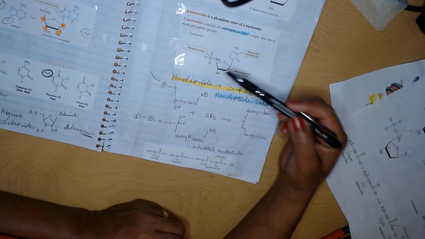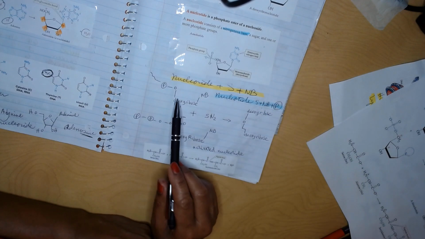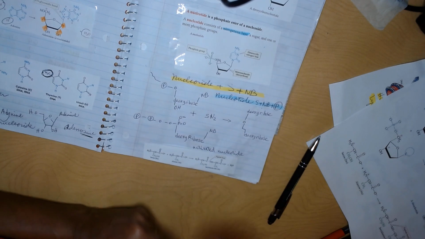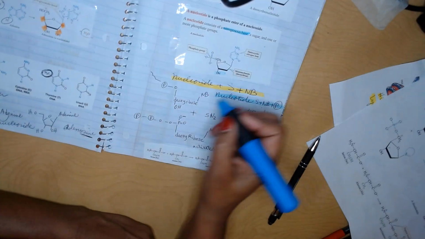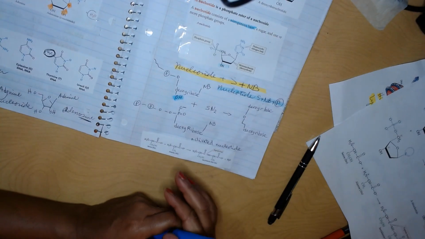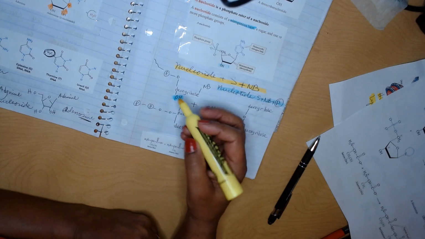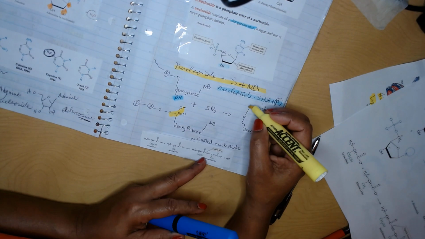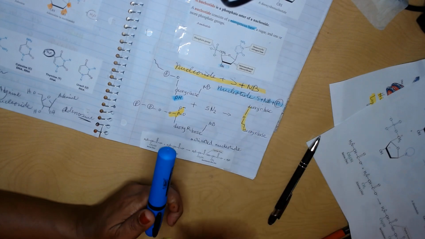So we will have one nucleotide with a free hydroxyl group, like in this sugar unit, that is going to react with the phosphate unit of a second nucleotide, and that is to make a connection between the two sugar units.